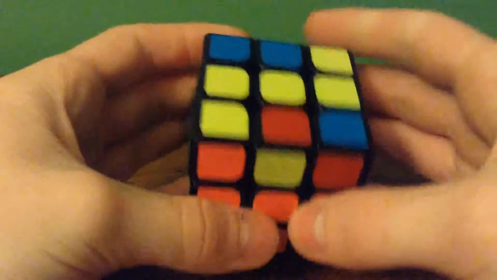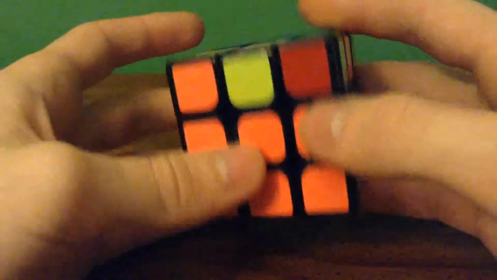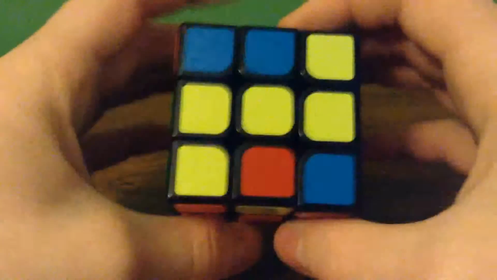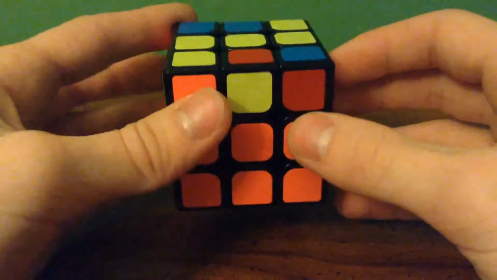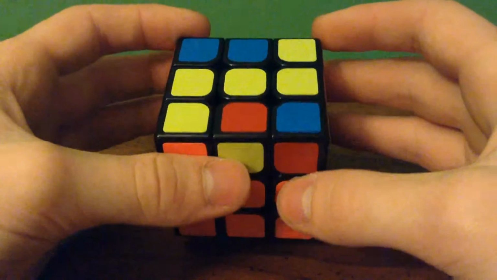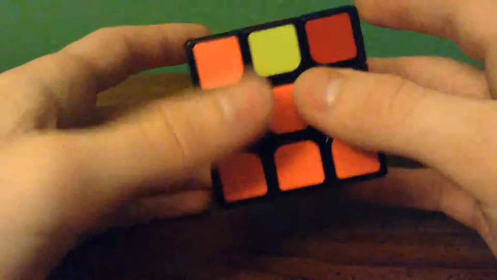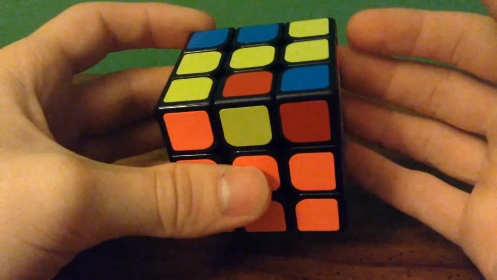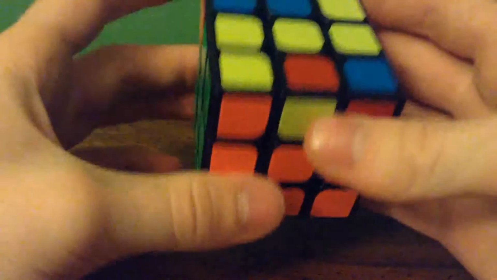Okay, so the next part is OLL, and OLL is made up of 51 algorithms, which is sort of a lot to memorize at first, but there's something called 2-look OLL that cuts that down to only 7 algorithms, and it's a little bit slower, but you can learn 2-look OLL at first and then learn full OLL later. But I would still highly recommend learning full OLL and PLL.